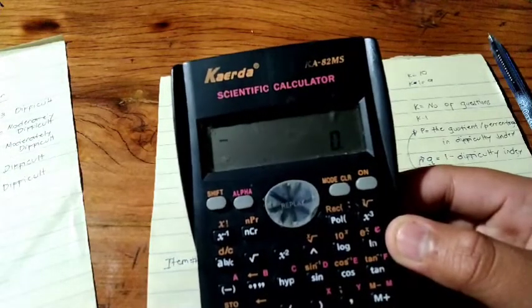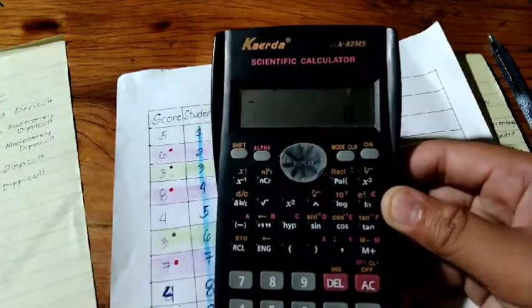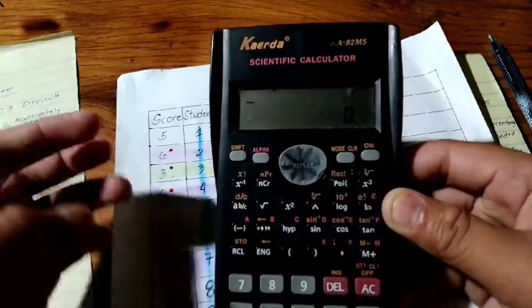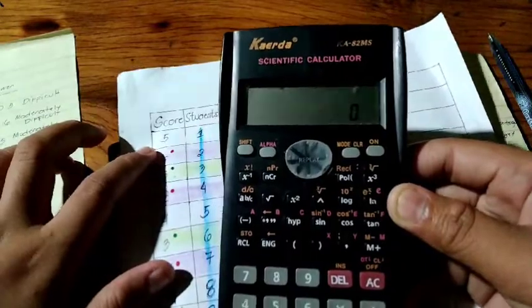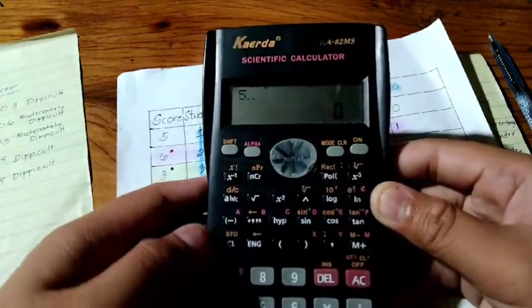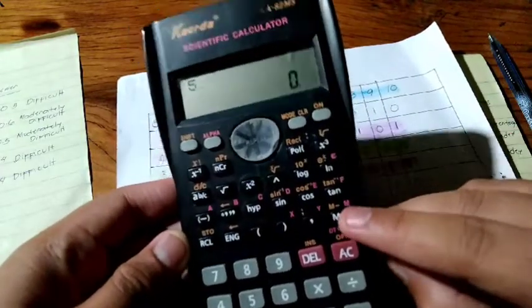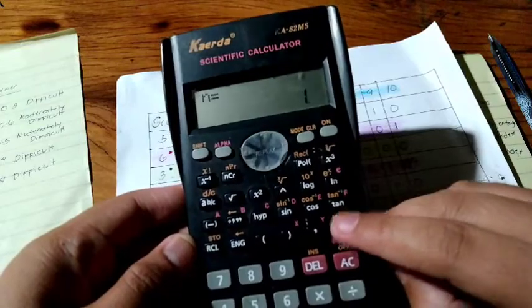Then we enter the scores obtained by the students. For example, we enter the score, the first is number 5. Then we use the M+.